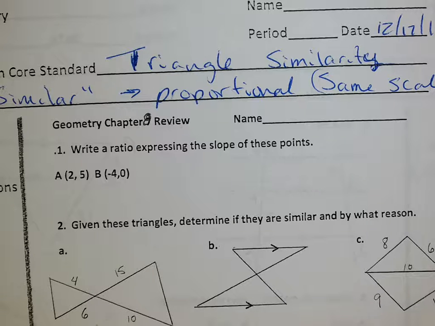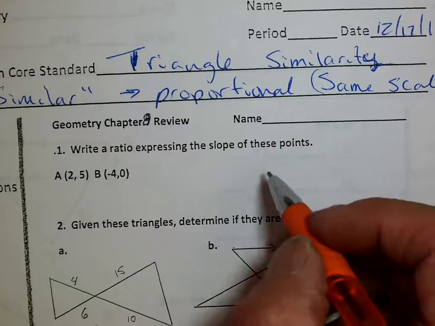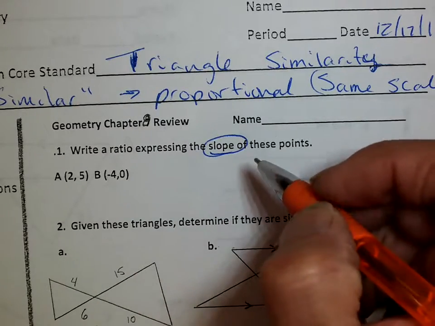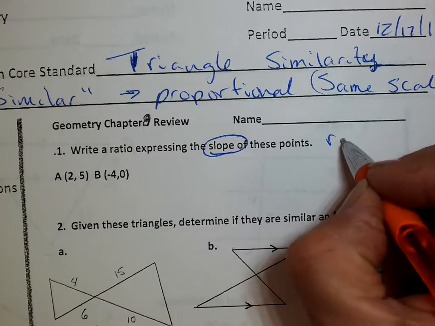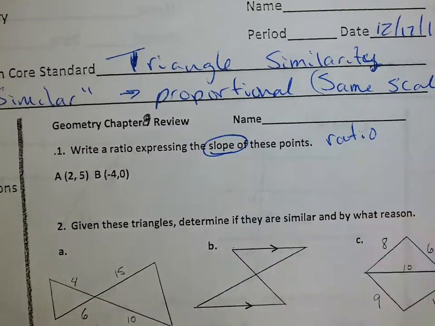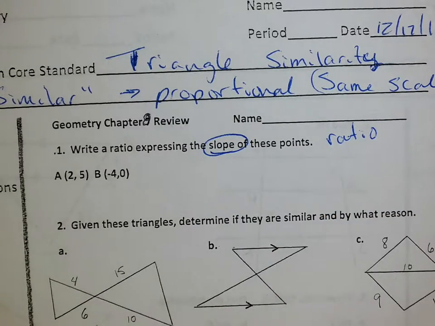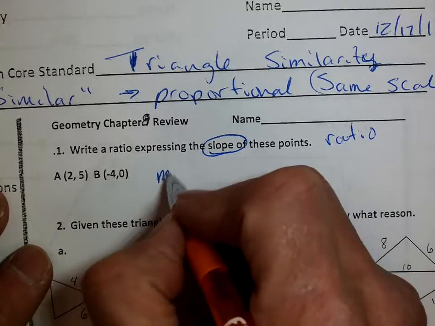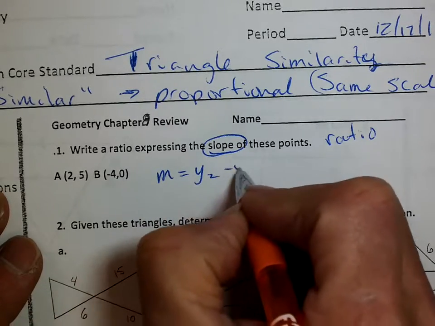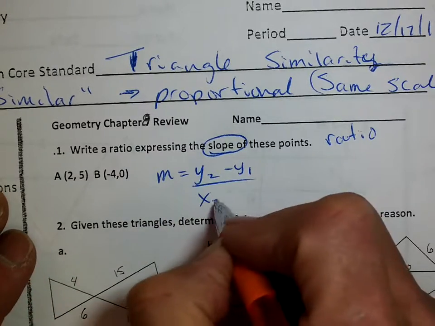So, let's take a look at number 1. And number 1 talks about the slope. Now the slope is a ratio. It really is a ratio, okay? And one way to find the slope is by the slope formula. The second way is just by graphing it. It doesn't really matter to me. I'm going to use the slope formula because it's easier. The slope formula is just simply y2 minus y1 over x2 minus x1.